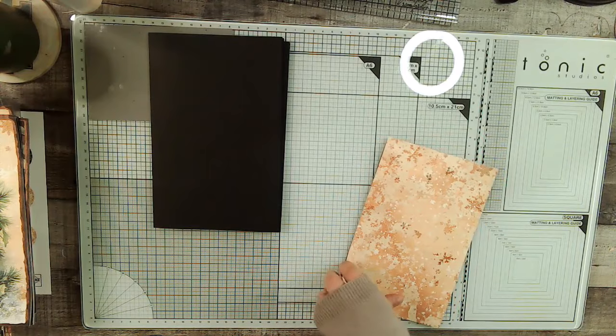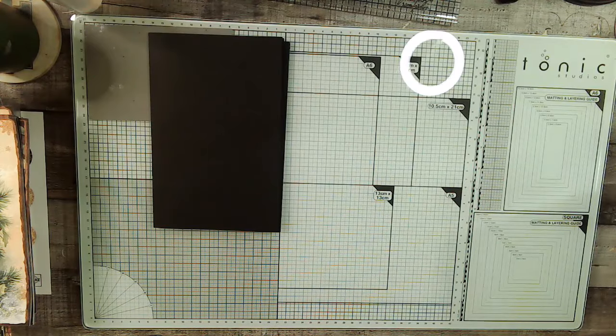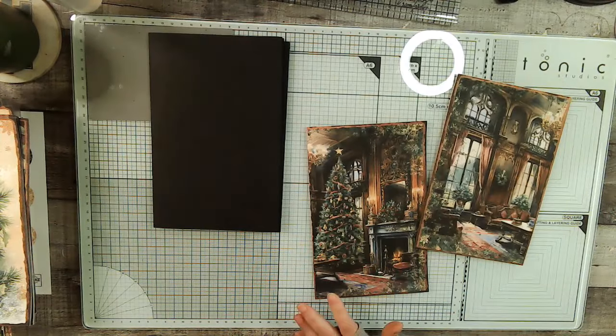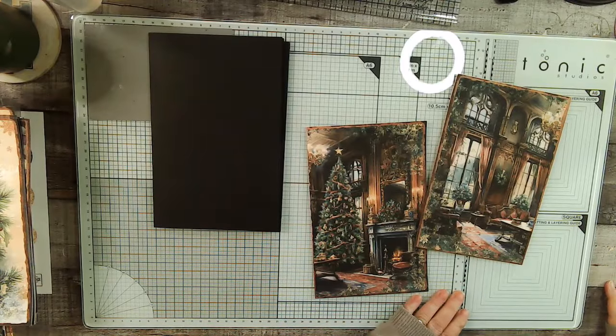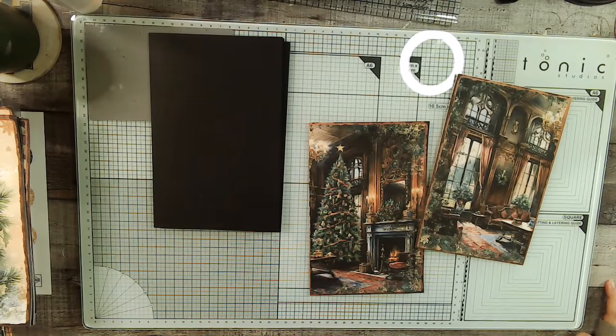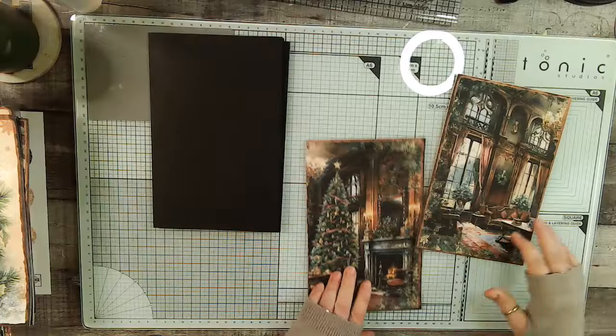I don't know why I did that. I only needed the top part to be folded. The reason I do it that way is because with the paper trimmed off, you can't just stick it in there and cut it off at 5.5.